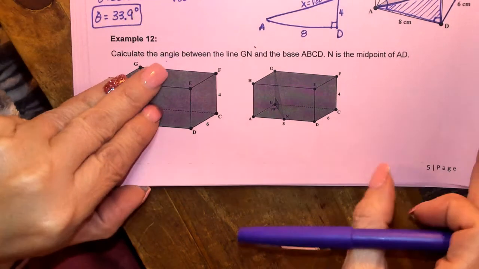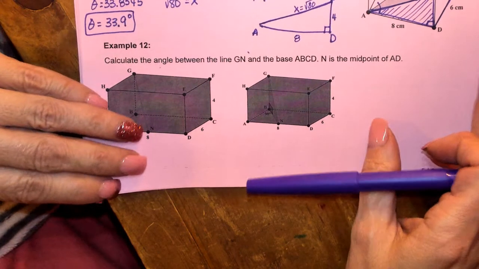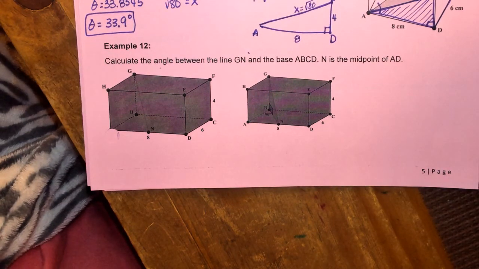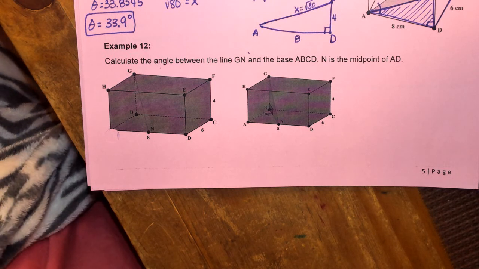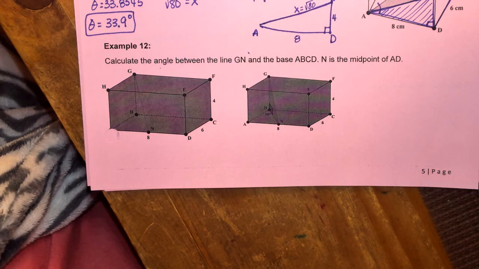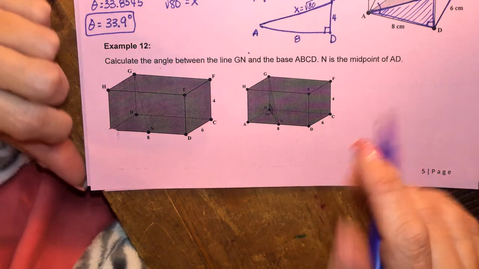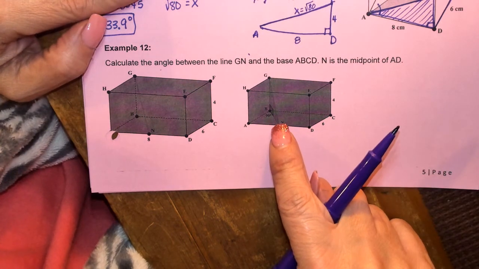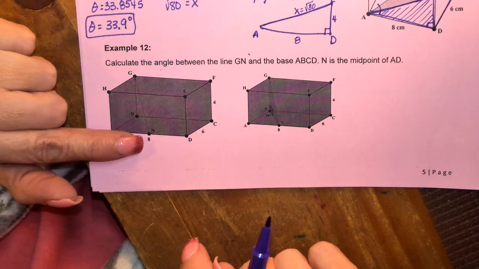All right. I believe this is the last one, after this it's all cognitive. Okay, so calculate the angle between line GN and the base of quadrilateral ABCD. N is the midpoint of AD. Oh, that's really hard to see, y'all. Sorry about that. You can kind of see what you're trying to find. It's a little bit drawn here.